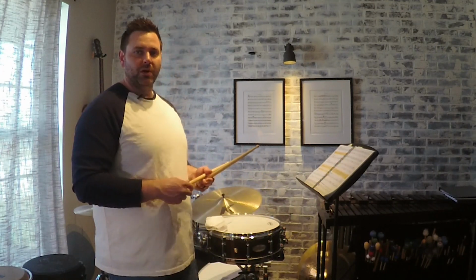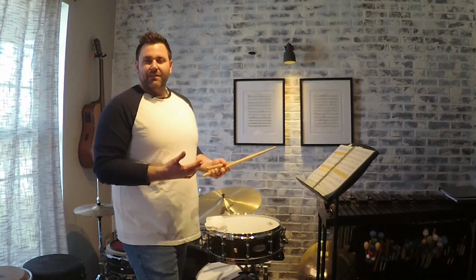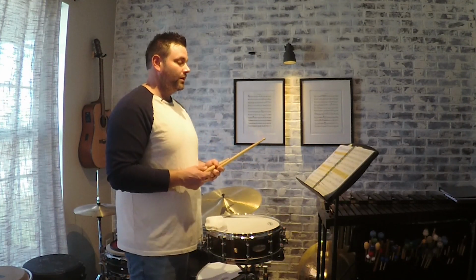All right, so that's the first 2 bars. Again, give that enough repetitions that it feels nice and comfortable. Okay, now let's look at measure 3 and 4 with the flams.